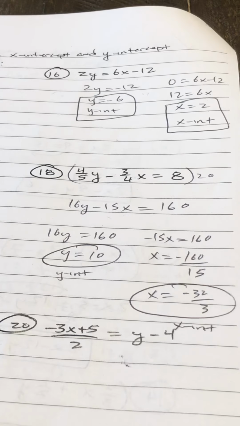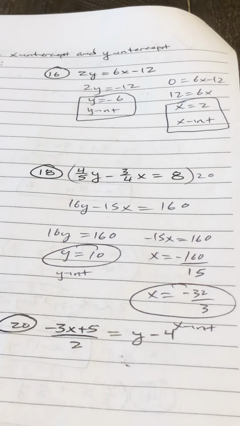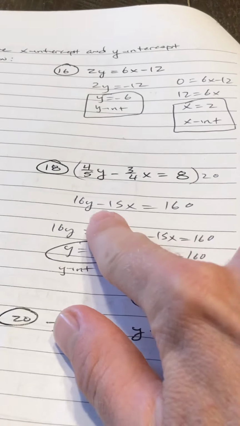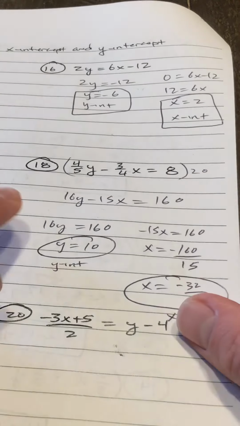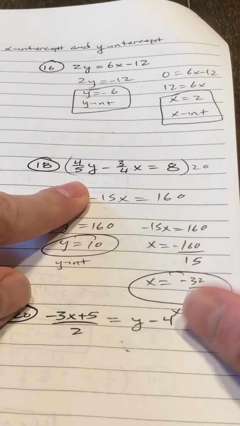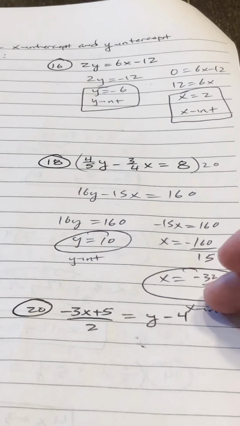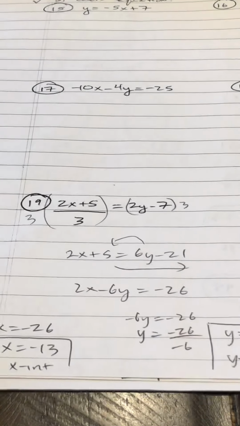So about 18. Multiply everything by 20. 16y minus 15x is equal to 160. 16y is 160, -15x is equal to 160. Y is 10. Again, here's the cover-up method. It's almost standard form, but it doesn't matter here. The cover-up method literally says let that be 0 and solve for y. Let y be 0 and solve for x. Yes, that's -10.6 repeating.